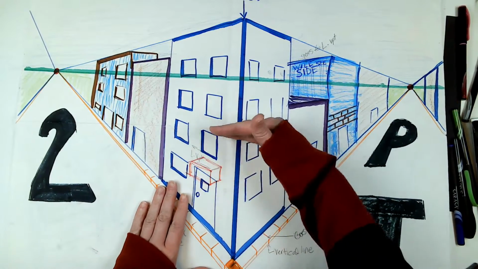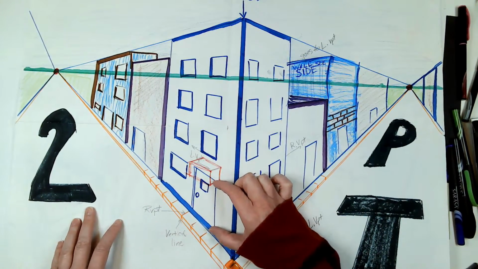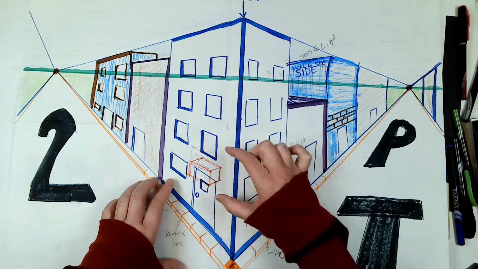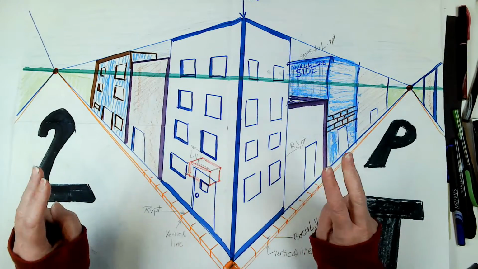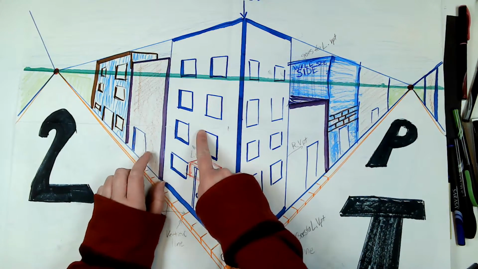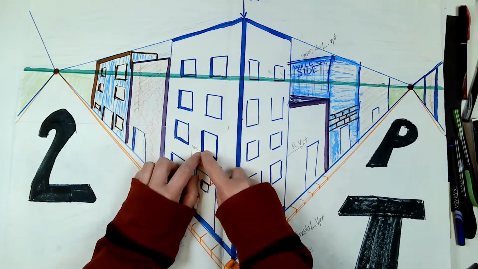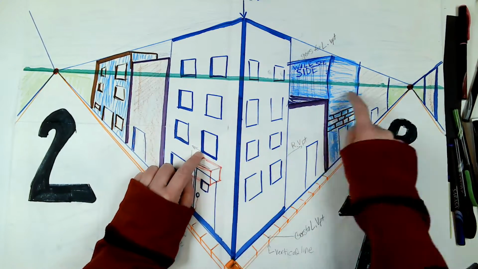Then plan out how many windows you would have. So think of, this is how tall my door is. So how many of those would be considered floors on my building? And then what we have here, you draw like your windowsill and stuff. That little part is going to go to that opposite side.